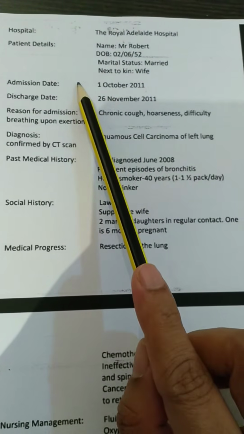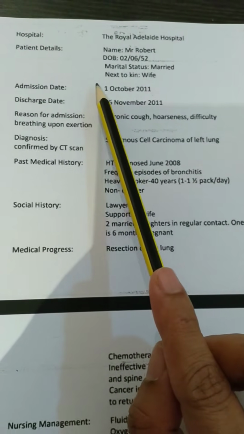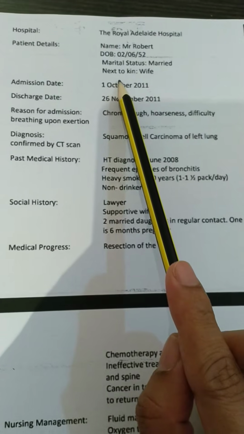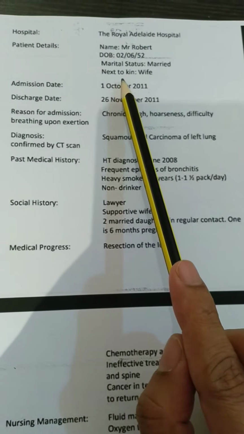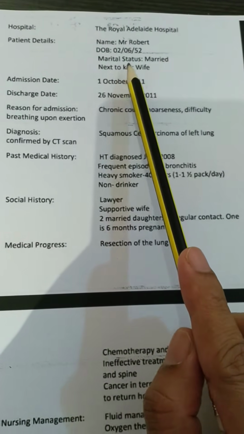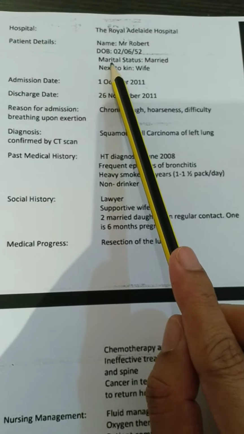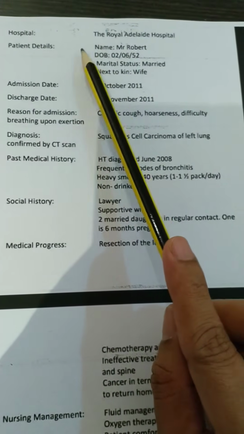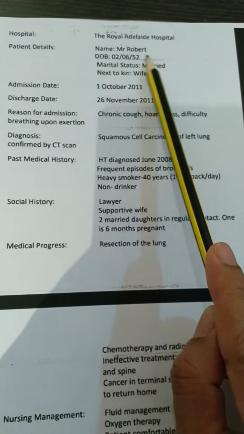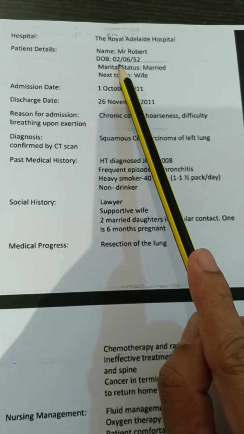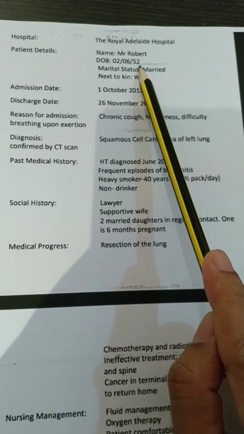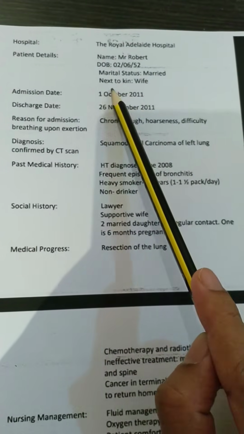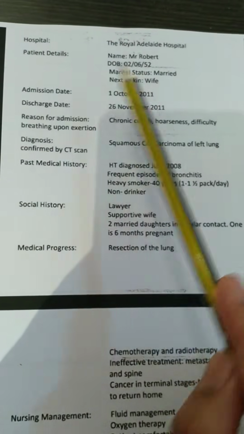So be careful and always read completely, and use the 5 minutes which is given at the beginning. Use it effectively so you can get full marks during the examination. So let's see the patient details. Name: Mr. Robert. Date of birth is given as 2nd June 52. Then marital status: married. Next of kin is wife.